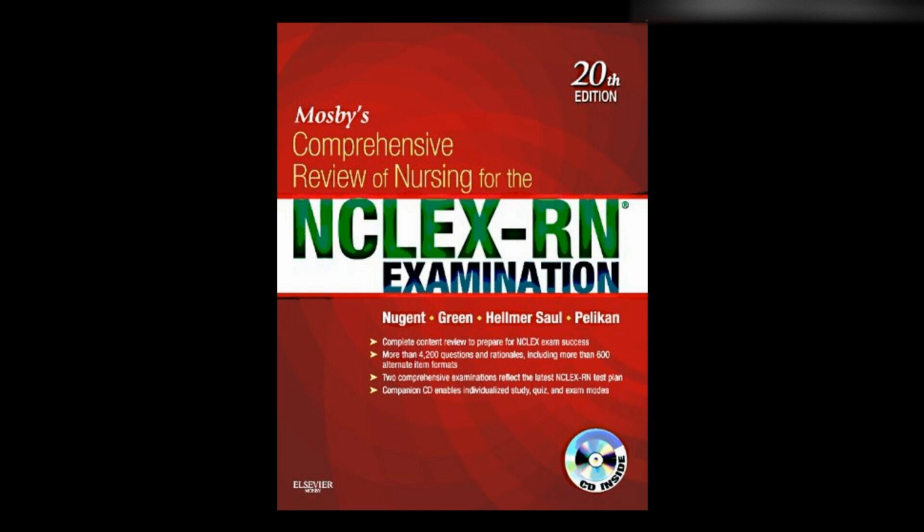Content: medical/surgical. Category of health alteration: genitourinary. Integrated processes: nursing process, implementation. Client needs: safe and effective care environment, management of care. Cognitive level: application, making nursing decisions. The nurse must be knowledgeable of emergency preparedness.